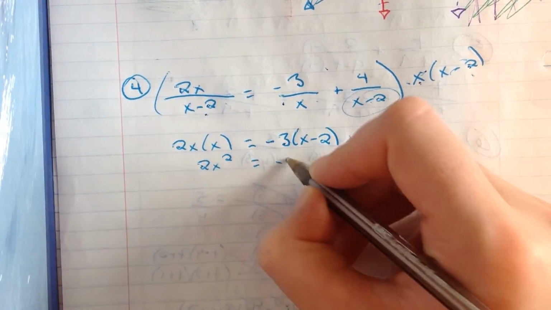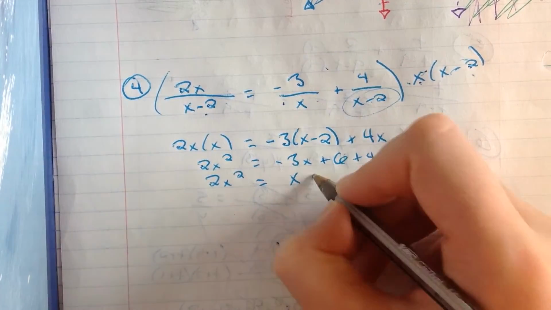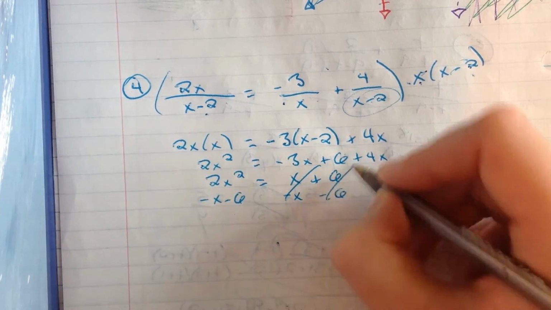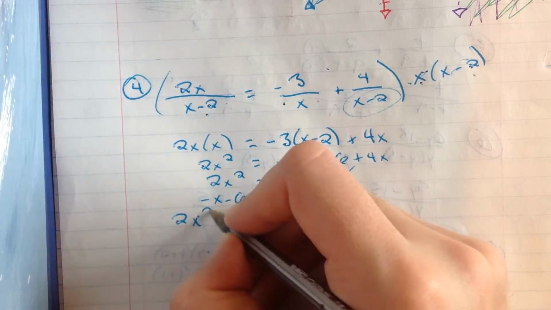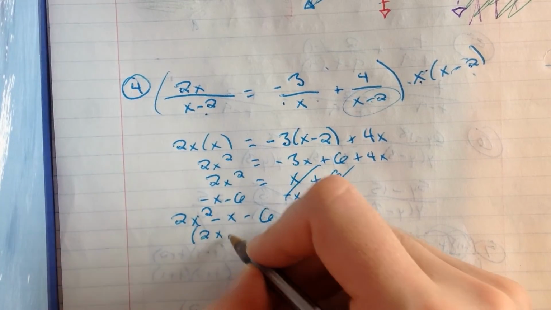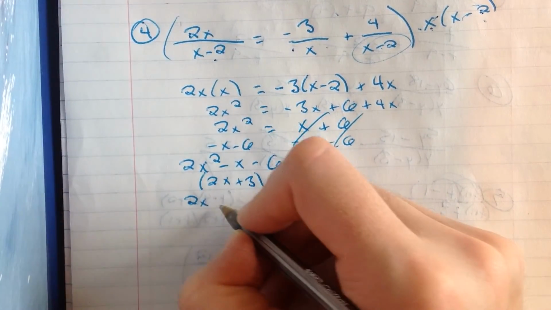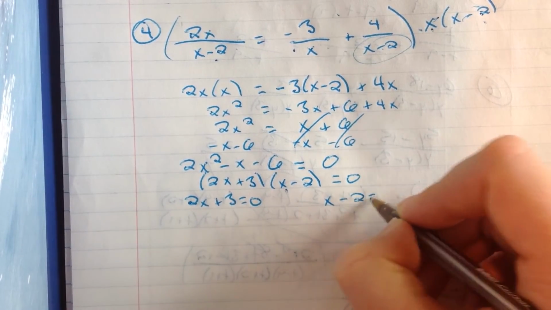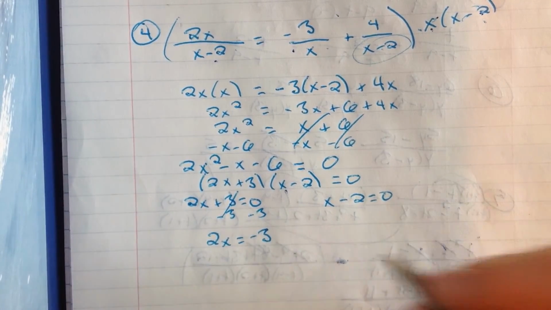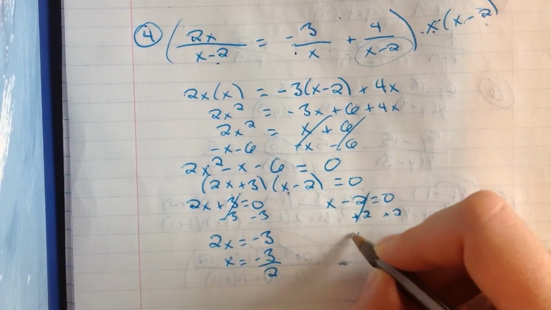So I get 2x squared equals negative 3x plus 6 plus 4x. 2x squared equals x plus 6, combining like terms. Getting everything to the same side, I get 2x squared minus x minus 6 equals 0, which factors to become 2x plus 3 and x minus 2. Using the zero factor property, we can set both our terms equal to 0. Subtract 3, so 2x equals negative 3. x equals negative 3 halves. And add 2, x equals 2.